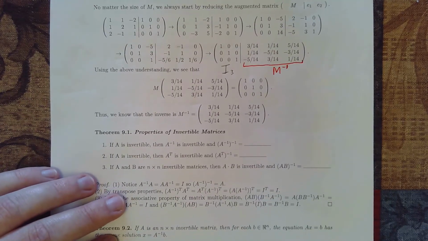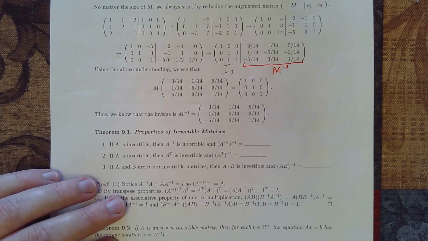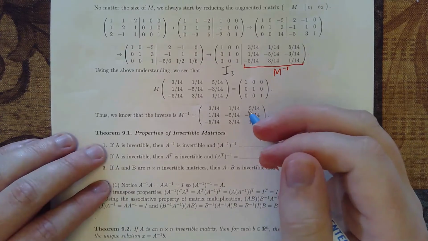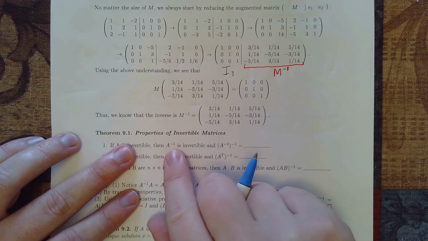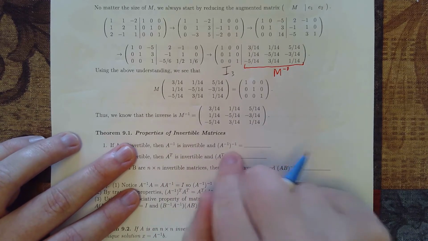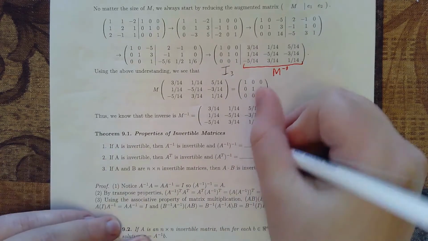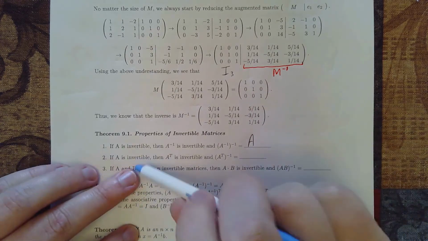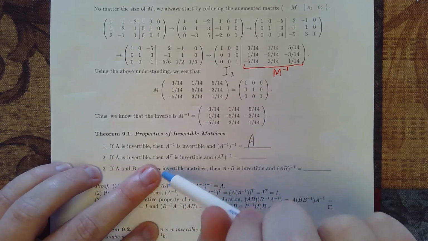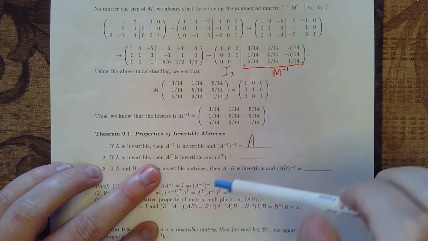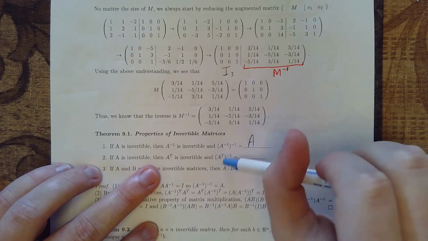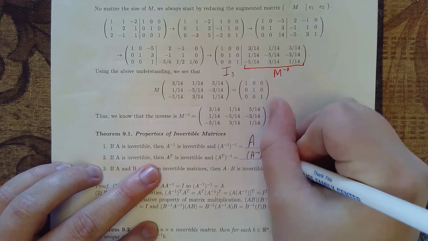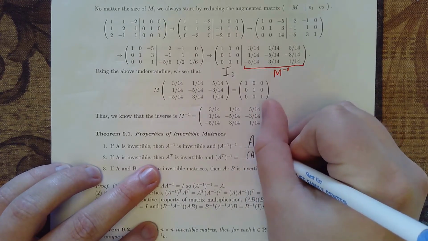All right, a few nice properties of inverses. First is that if a matrix is invertible, then so is the inverse. And the inverse of the inverse is the original matrix again. If we have a matrix that's invertible, then its transpose is also invertible, and the inverse of the transpose is our own inverse transposed.